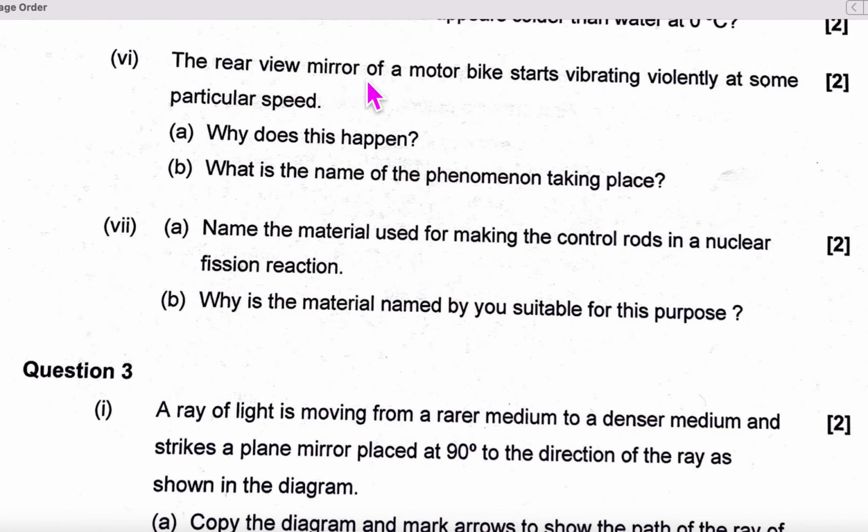Rear view mirror of the motorbike starts vibrating violently at a particular speed. Why does it happen? Due to resonance. Name the phenomenon: resonance. How will we say that? Come on, let us write this.